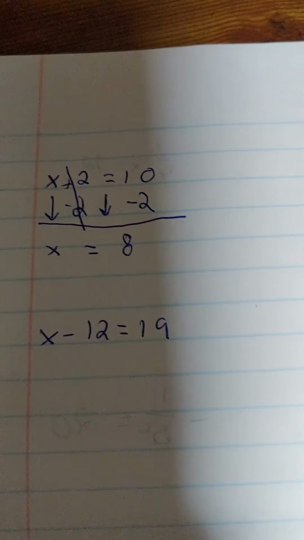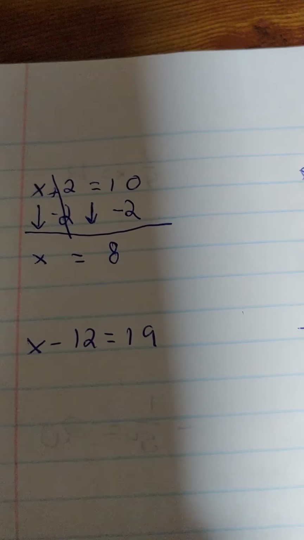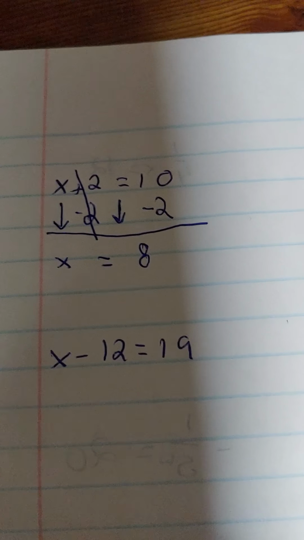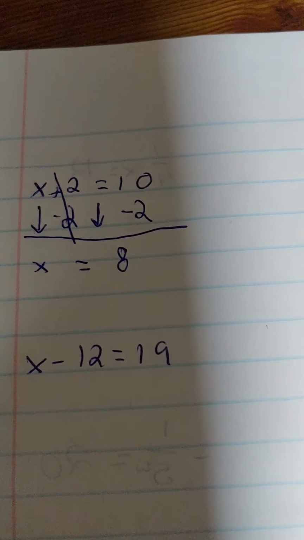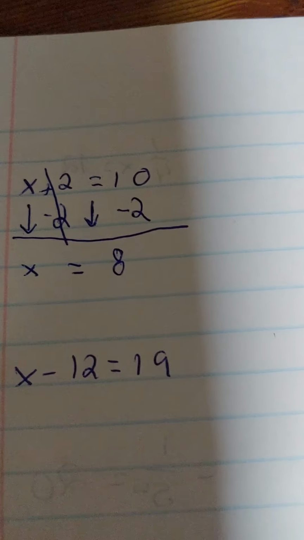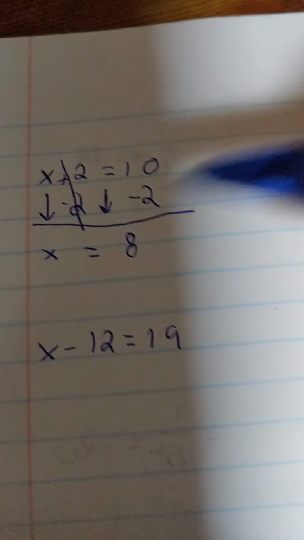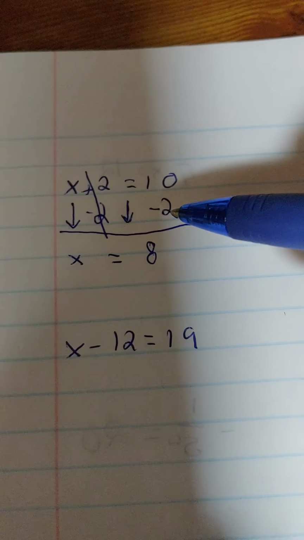So again, all we did here was we eliminated everything attached to the x. In this case, it happened to be a plus 2. And when we did it to one side, we also have to do it to the other side. So we subtracted 2 here, and we subtracted 2 here.